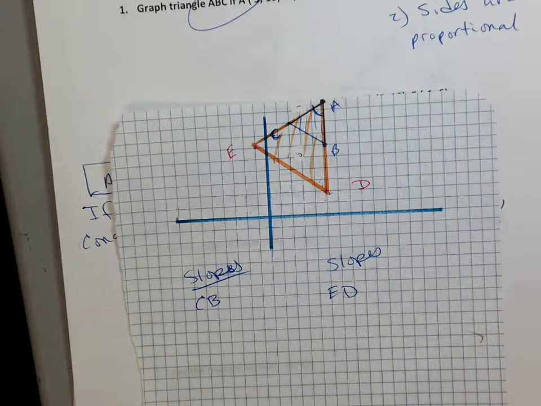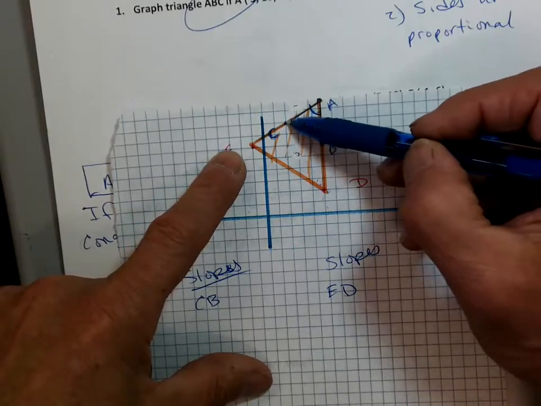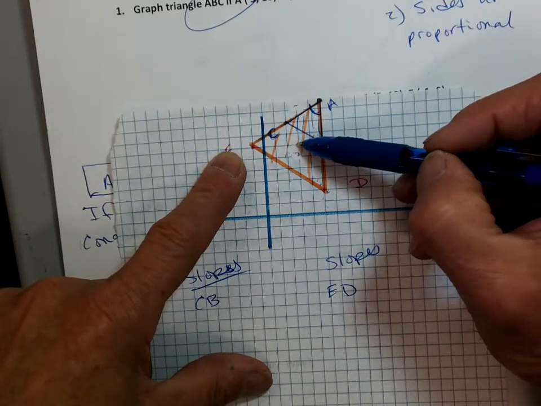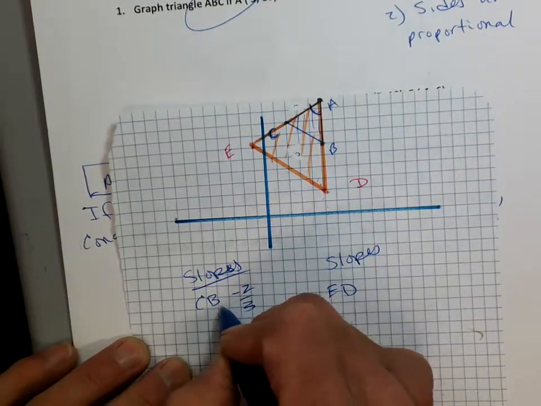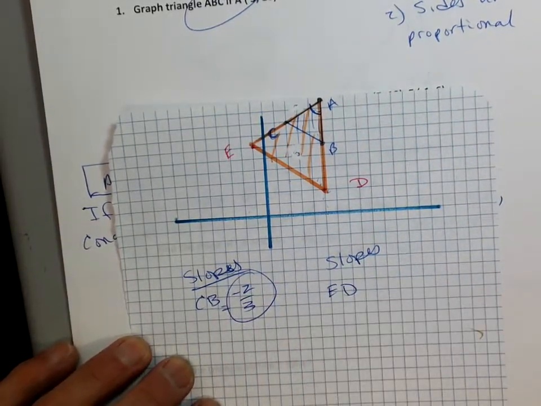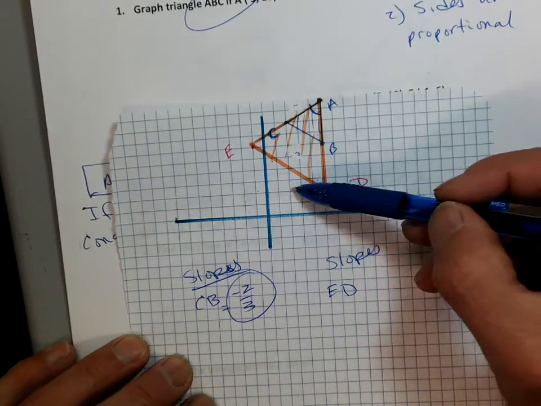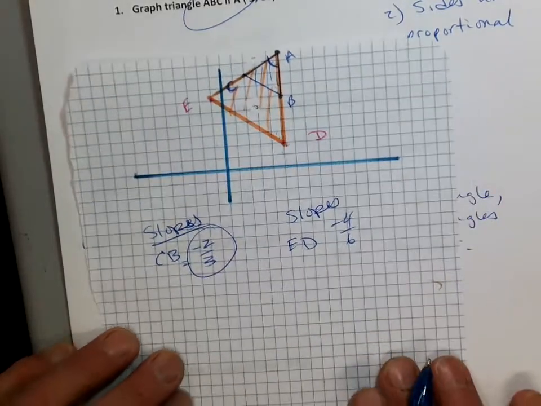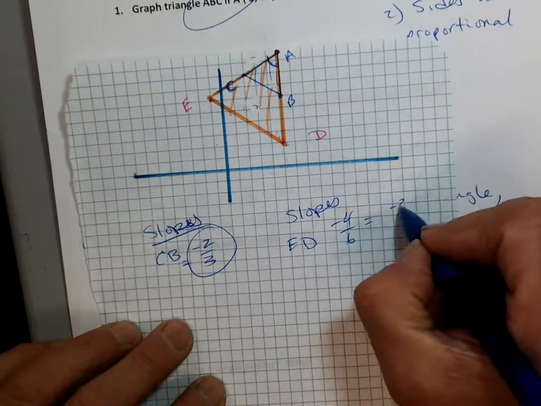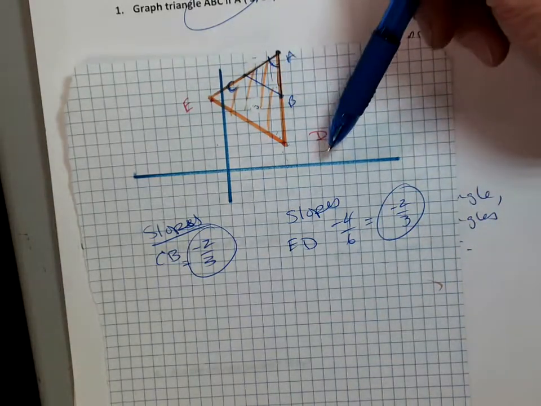So if I count from one to the other, let's see. The slope for CB is down 1, 2 over 1, 2, 3, okay? So this would be down 2 over 3. That's the slope. And the slope of ED is down 1, 2, 3, 4 over 1, 2, 3, 4, 5, 6. Down 4 over 6. But if I reduce that, negative 2 over 3, okay? So if the slopes are the same, then the lines are parallel, correct?